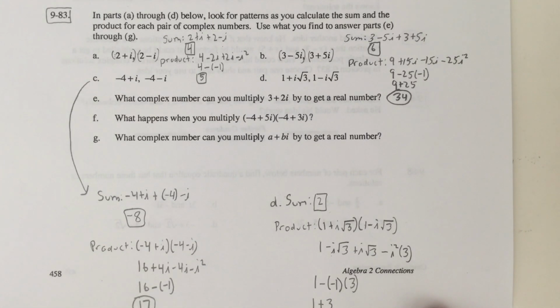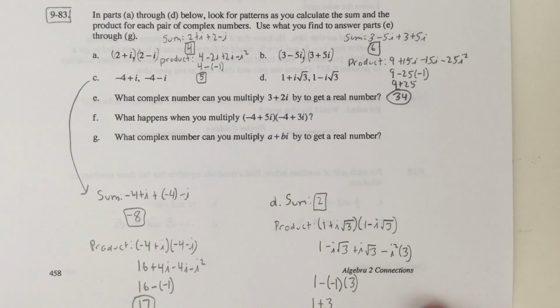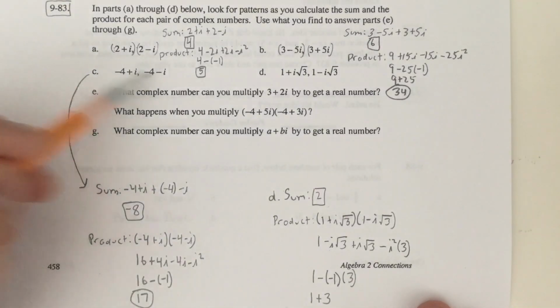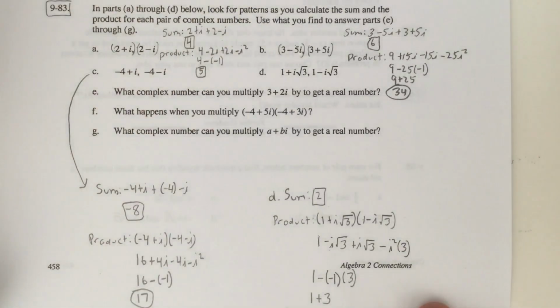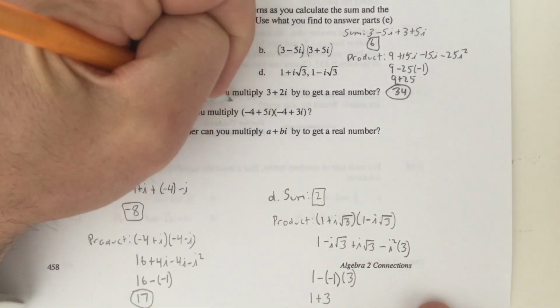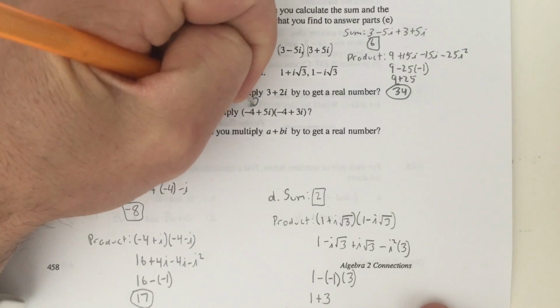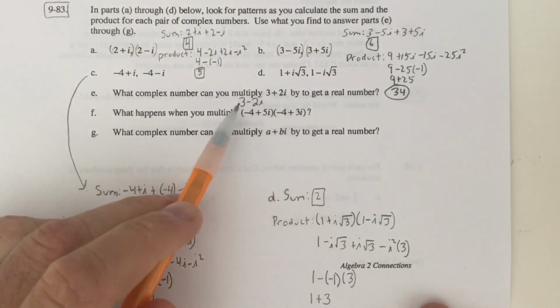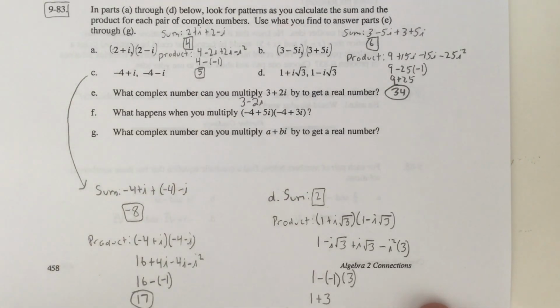Letter E says, what complex number can you multiply 3 plus 2i by to get a real number? So again, if you looked at all these, the real number was the same, the imaginary part was opposite. Again, we learned that last week. Those are called complex conjugates. So the complex conjugate of this would be 3 minus 2i. So if I multiply 3 plus 2i times 3 minus 2i, I would get a real number.